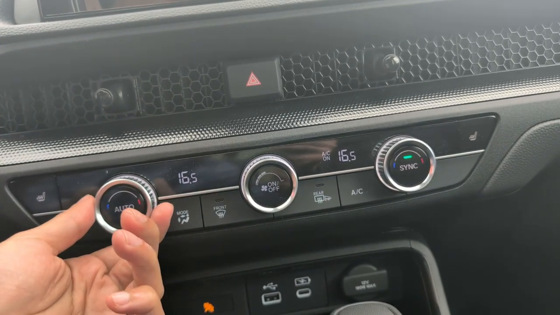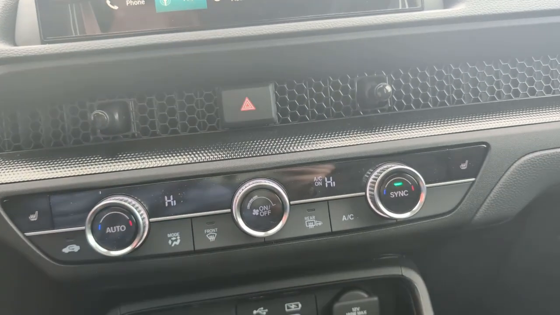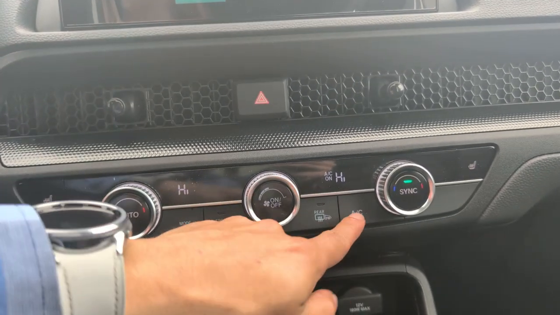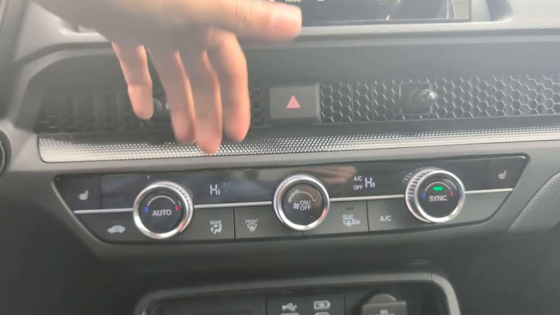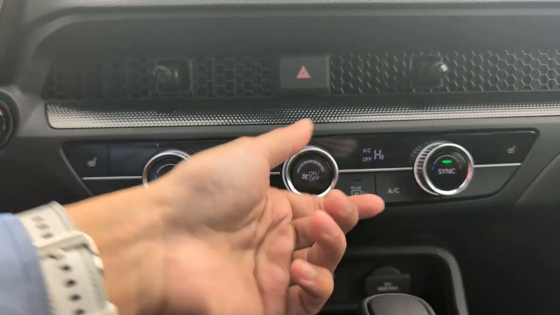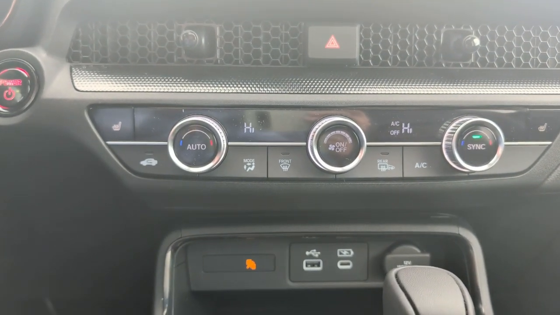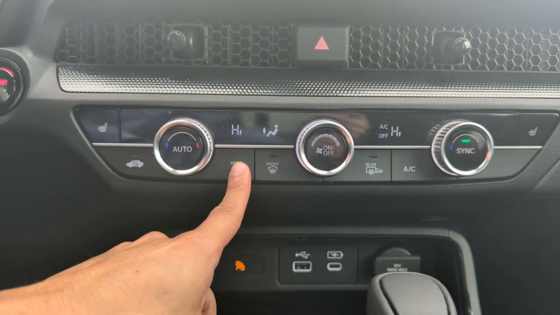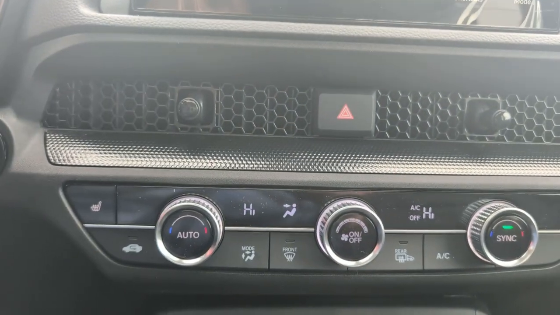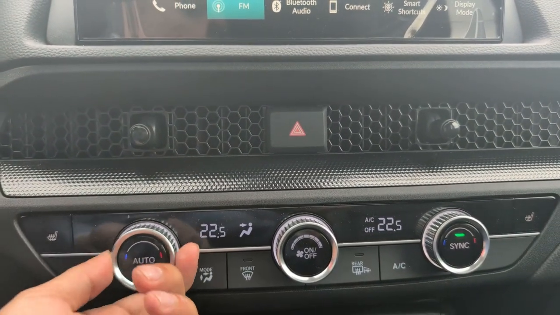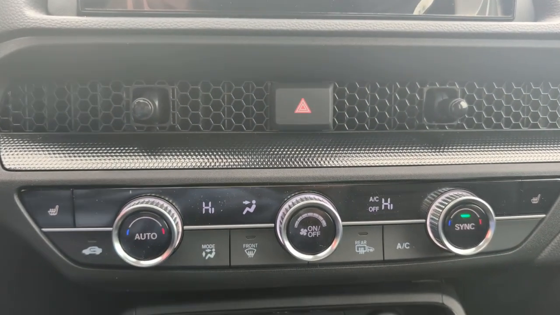If I want it to be a heater instead, I would just turn it up all the way to high. My AC is on, so I'll just turn AC off for now. But that's basically what you would do. This is the fan speed. I can turn up the fan speed. And then, yeah, basically I am blasting heat now to my face. So that's how you would basically do it. This is the temperature gauge. You set it all the way to high, and you should have your heating turned on, okay?